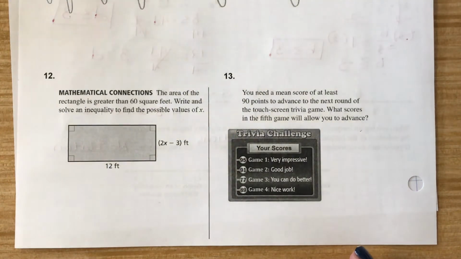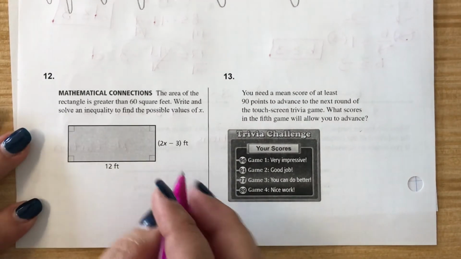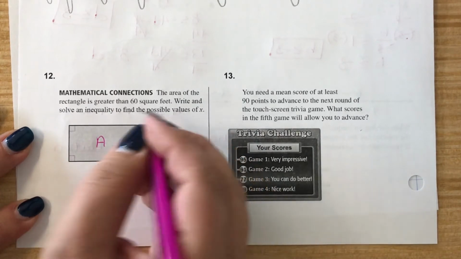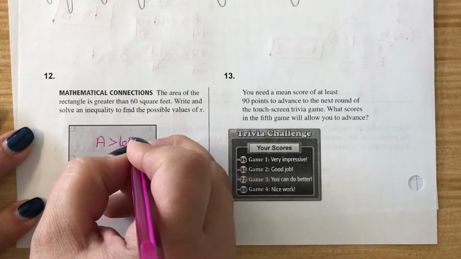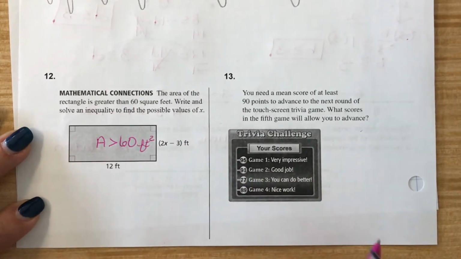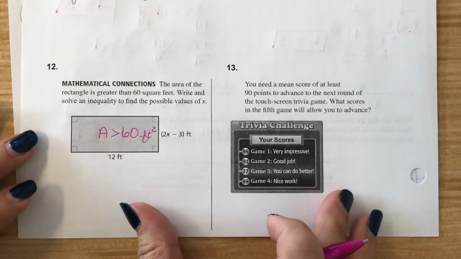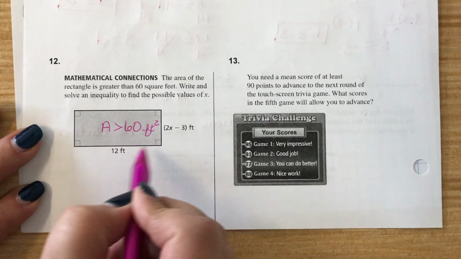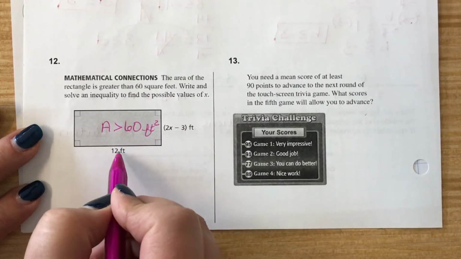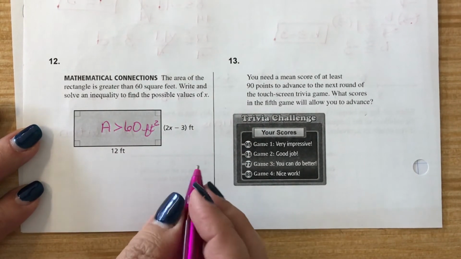So check out number 12. Okay, the area of the rectangle is greater than 60 square feet. We want to write and solve an inequality to find the possible values of x. So what I know here is that the area for this particular rectangle is greater than 60 square feet. Okay? And it's a rectangle, so what's really going to help us right off the bat is remembering what the formula is, because that's probably what I'll use. The formula for area is what I'll use to set something up here that will help me solve.